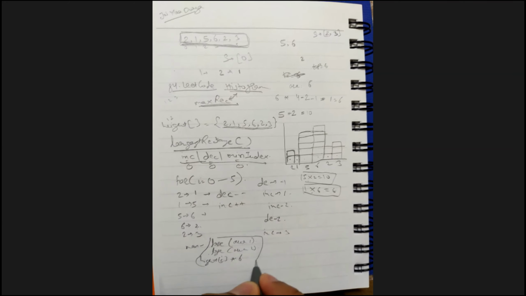Now these three guys will be called recursively.